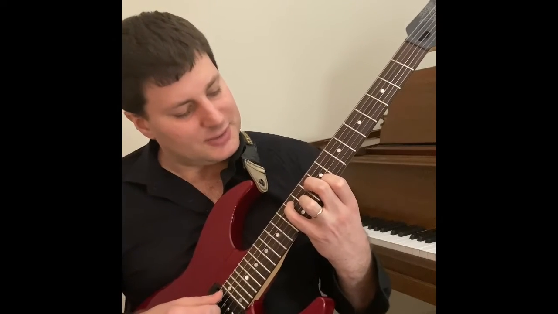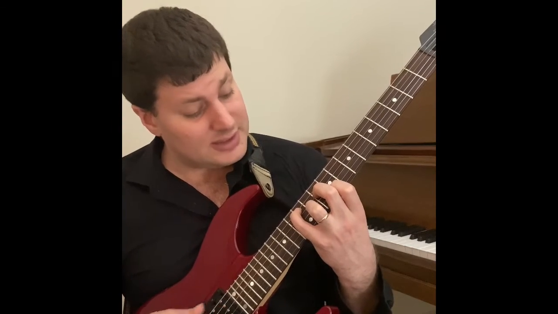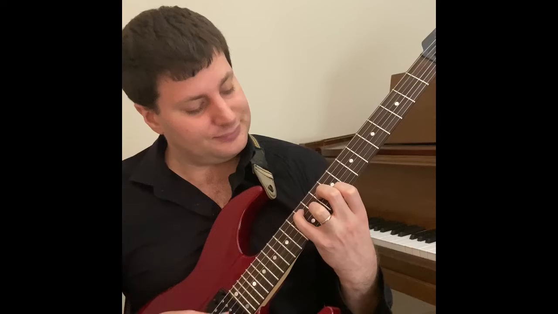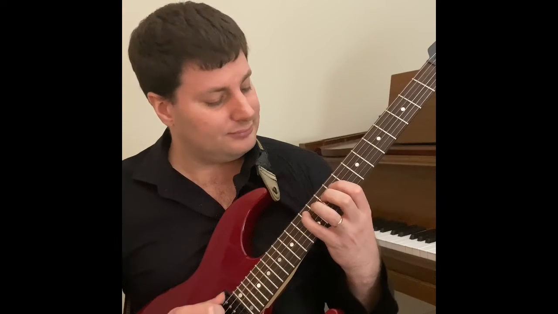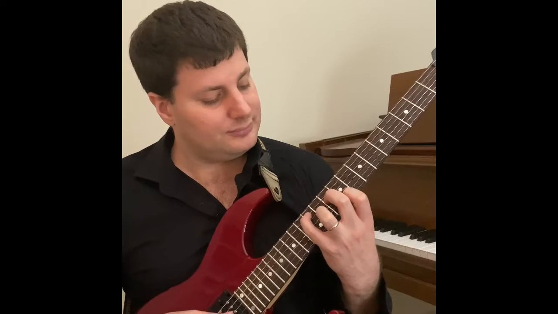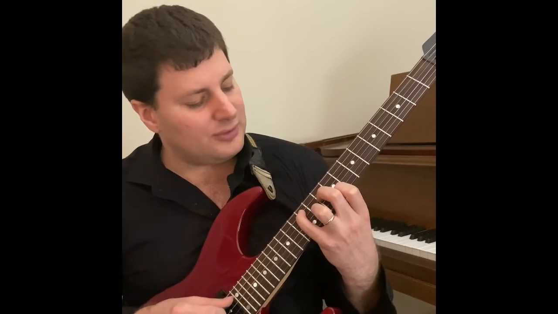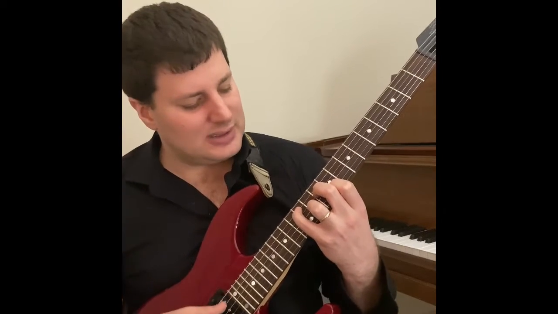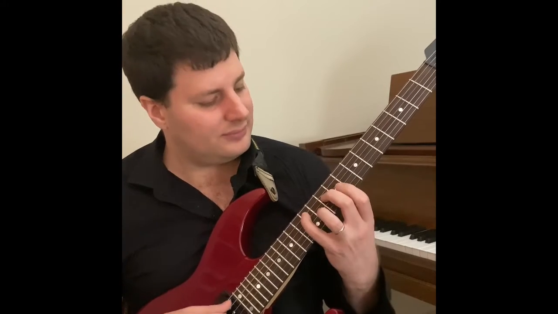Let's see about this next one. Ooh, let's see. It looks to be A melodic minor. So you kind of have a minor, the root and the 3rd with the add 6 and the major 7. Got melodic minor written all over it. That's a tonic chord.